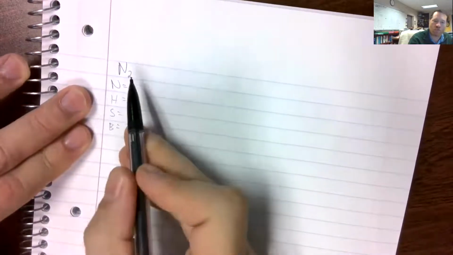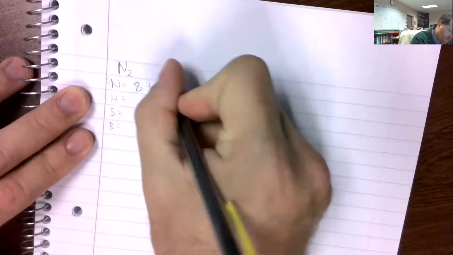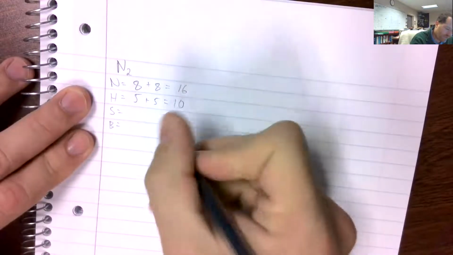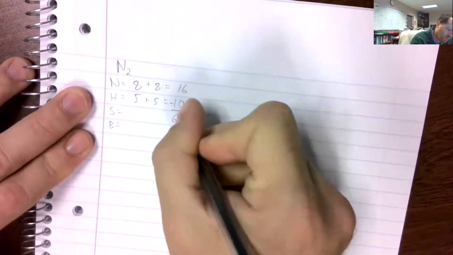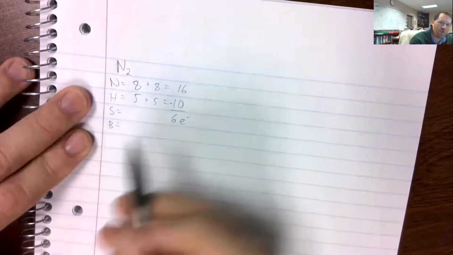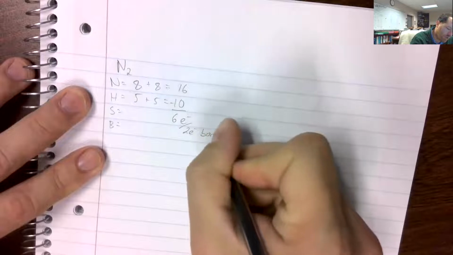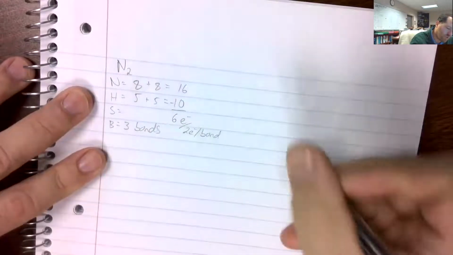Next up, nitrogen. So N2, 2 total nitrogens. Well, they're not hydrogen, so they both need 8. They have 5 and 5, so they have 10. We find the difference. There are 6 electrons that are going to need to be shared, 2 electrons per bond. So we're going to have 3 bonds between these 2 atoms.